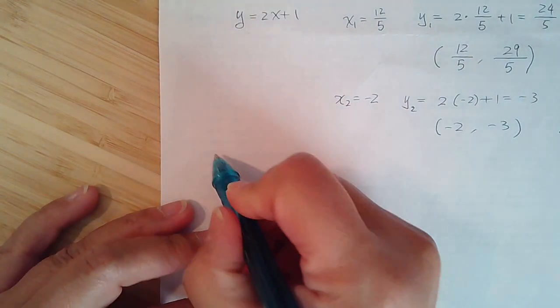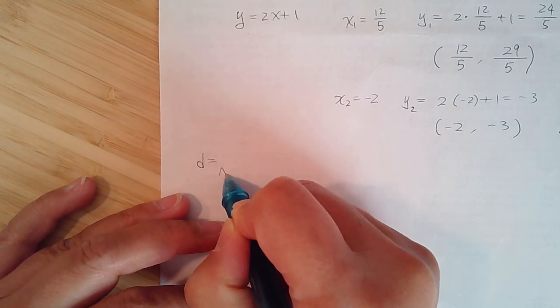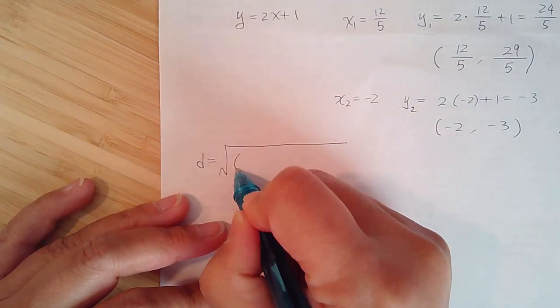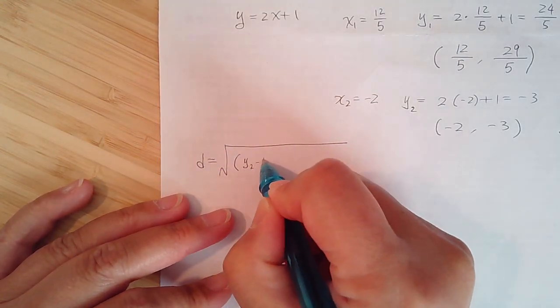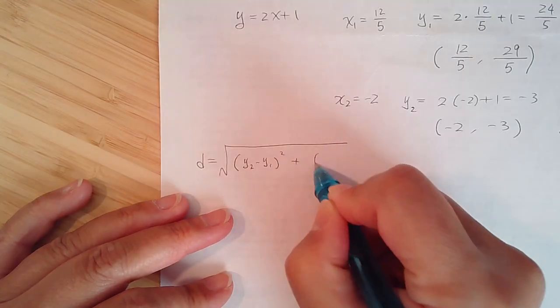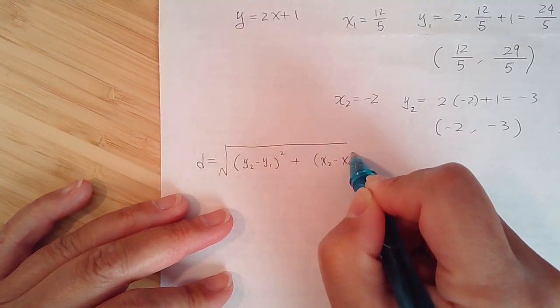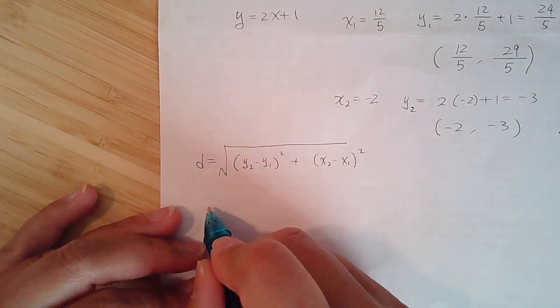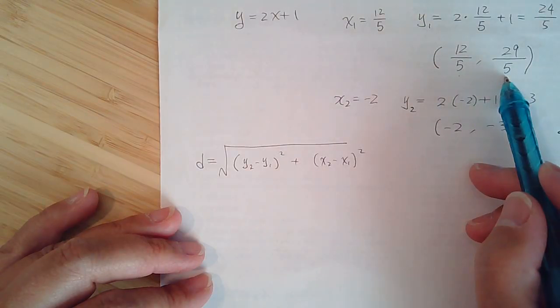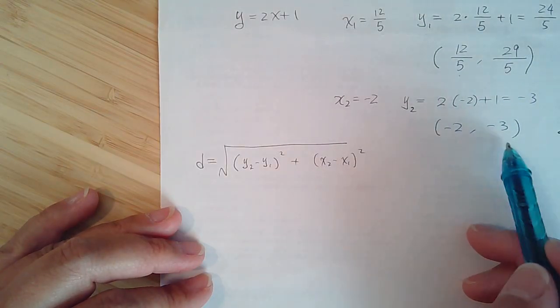Now, quick review. The distance is the square root of y2 minus y1 squared plus x2 minus x1 squared. All right, so that's my x1, y1, x2, y2.